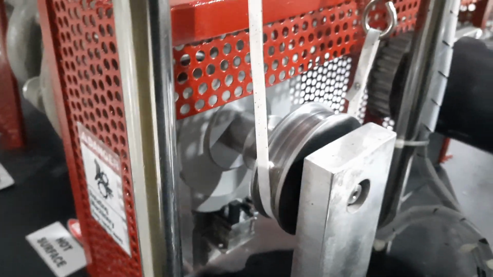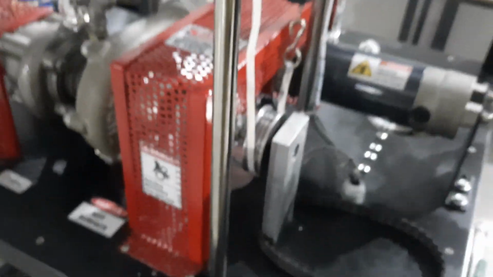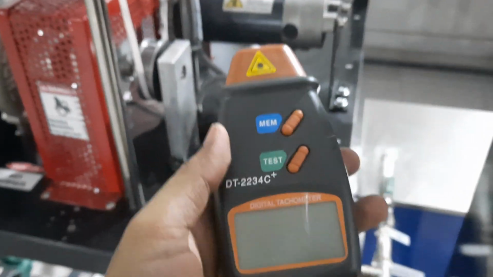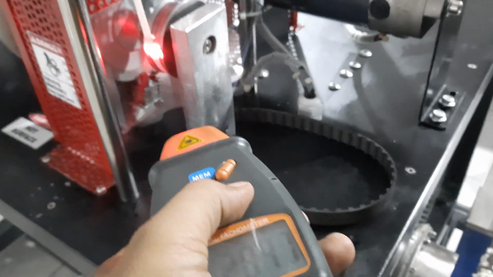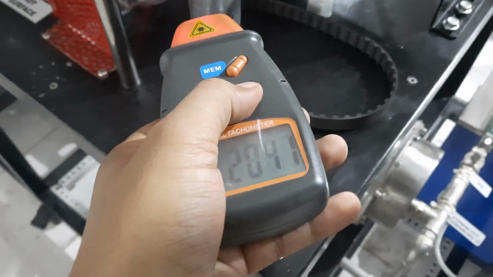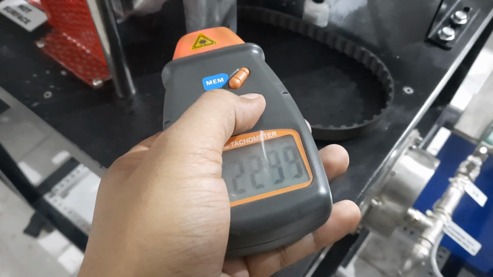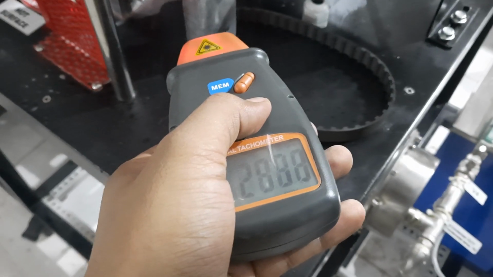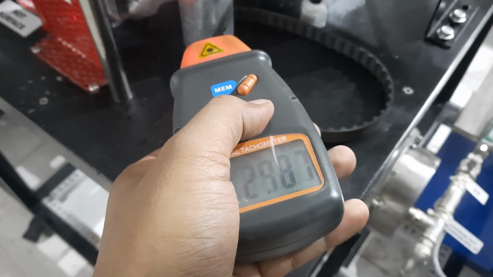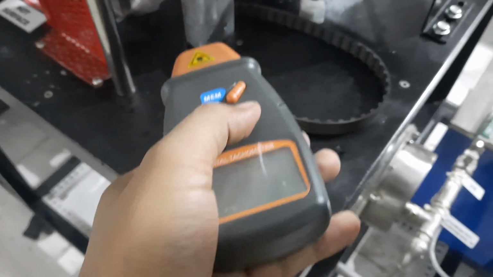Now we will measure its RPM with the help of this tachometer. It is giving me almost 3000 RPM and 0.1 kg of load.